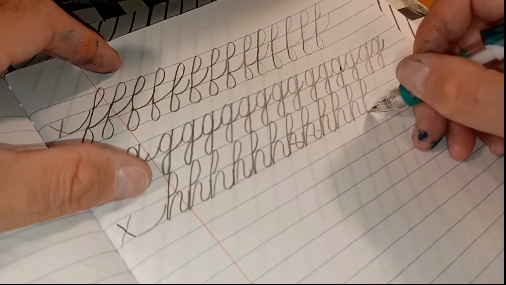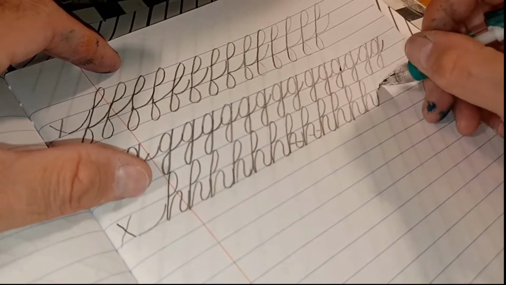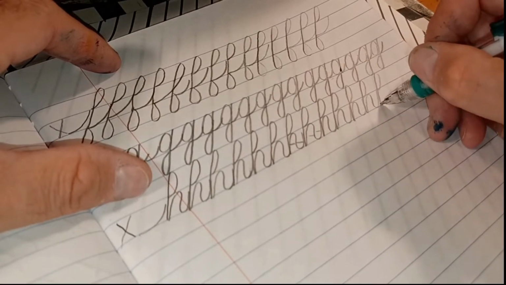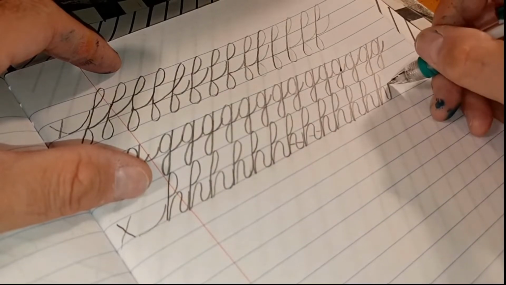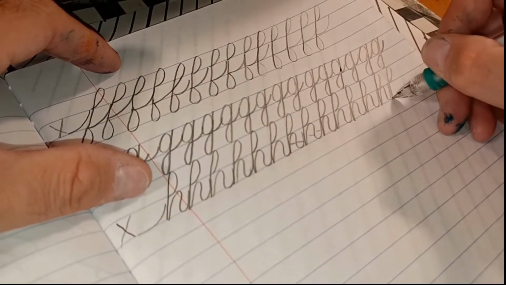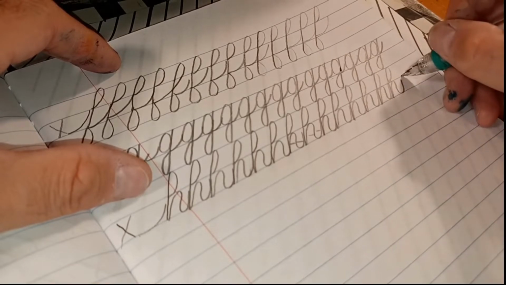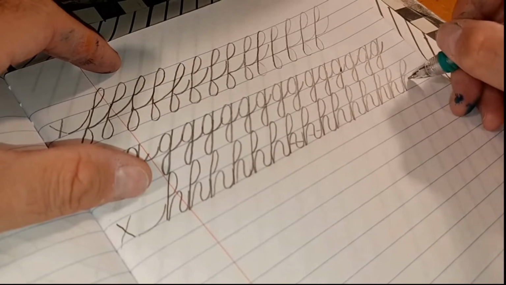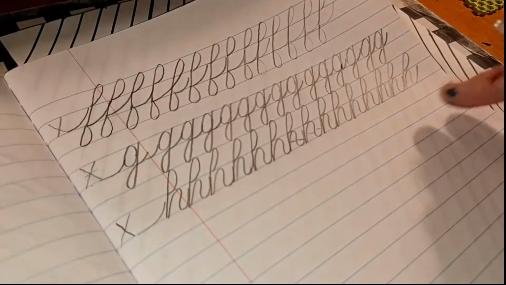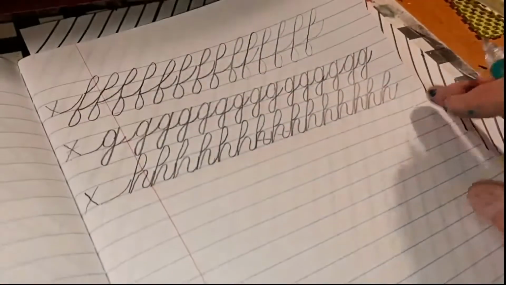Ascending stem loop, compound curve. Ascending stem loop, compound curve. Ascending stem loop, compound curve. Ascending stem loop, compound curve. The eye is rather easy.